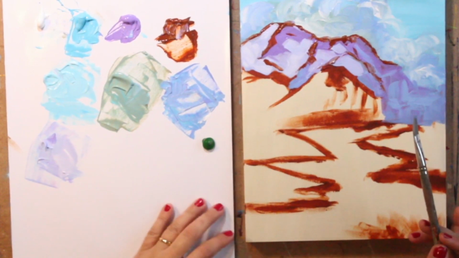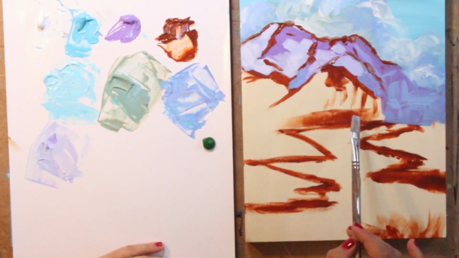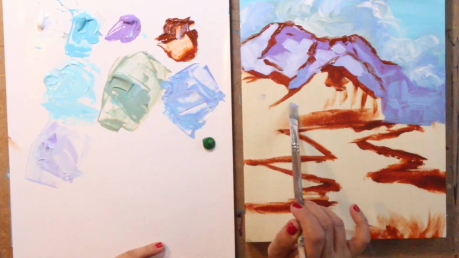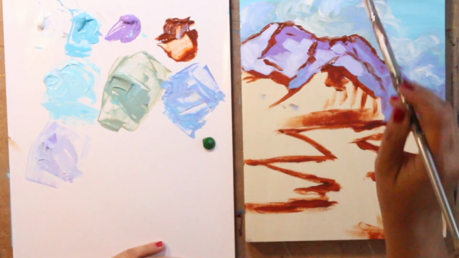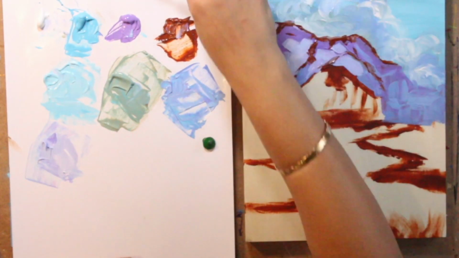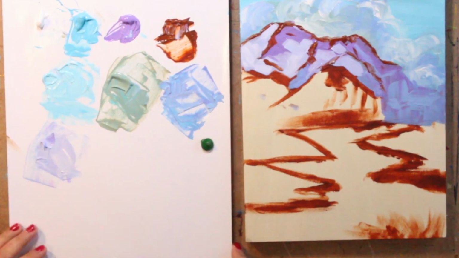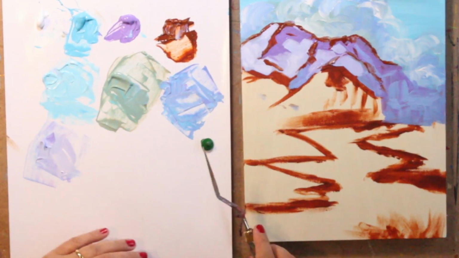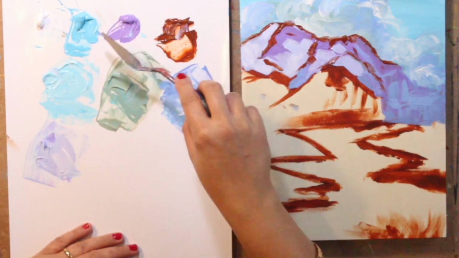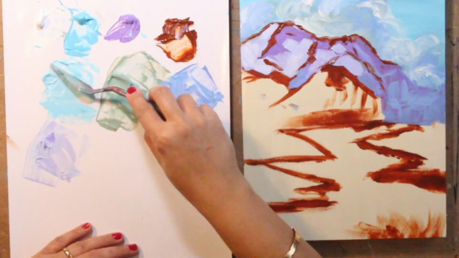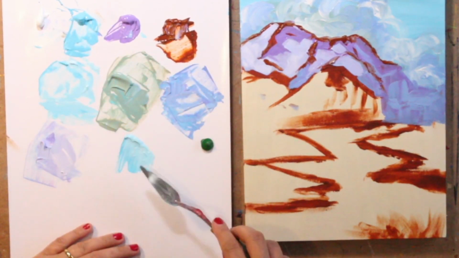Now I'm going to add the color for the second mountain, which is a little bit bluey greeny. I have already blue here. I have the green. I add the sap green, I'm sorry, hooker green. For some part, I'm going to take this blue color, even the light blue, it's okay, you can bring it.